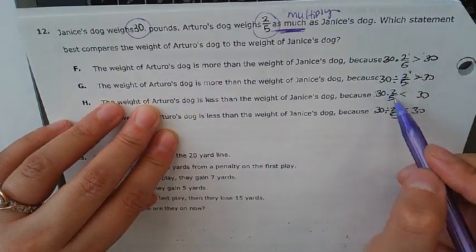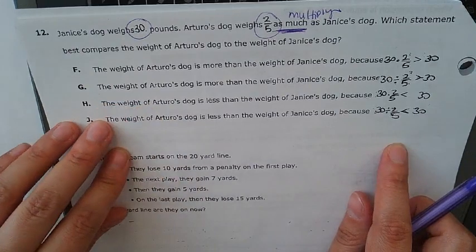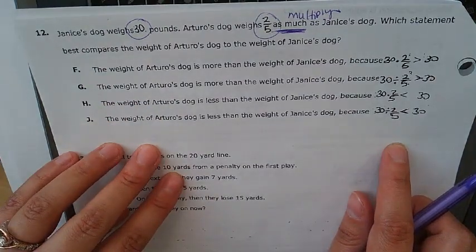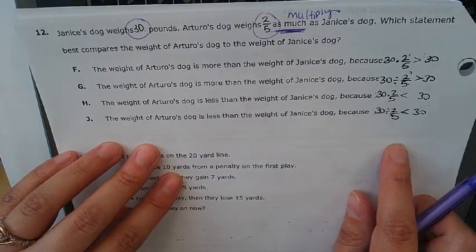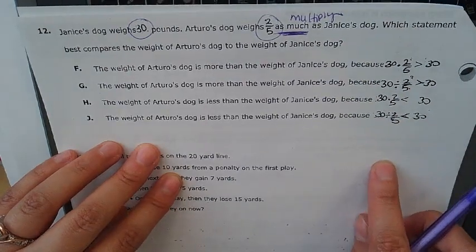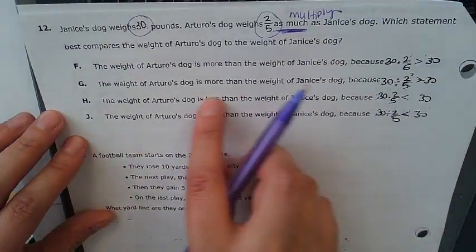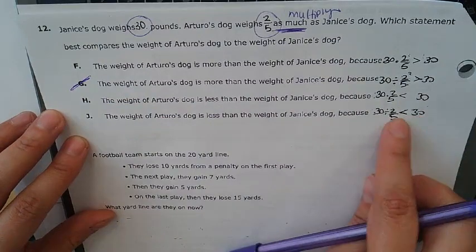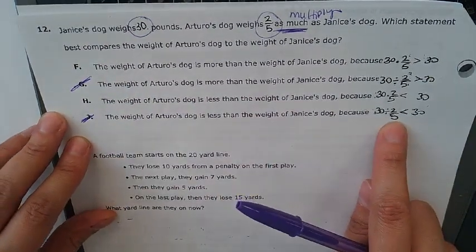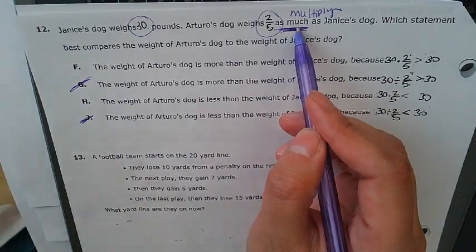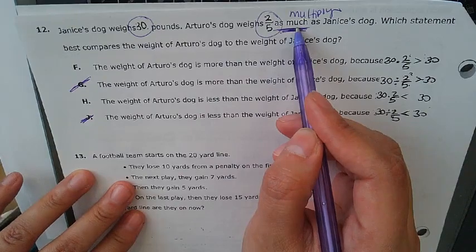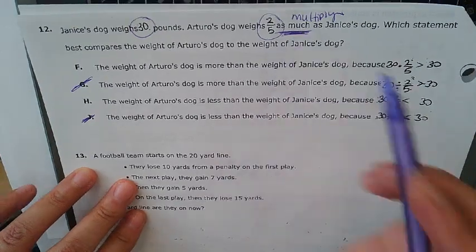So according to this, which ones can you eliminate? Thank you for raising your hand, Alexis. Which one is not multiplication? Thank you, Malcolm. G, yes, that's division. And J. Those two are division.